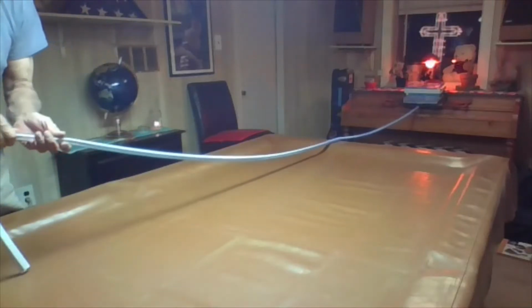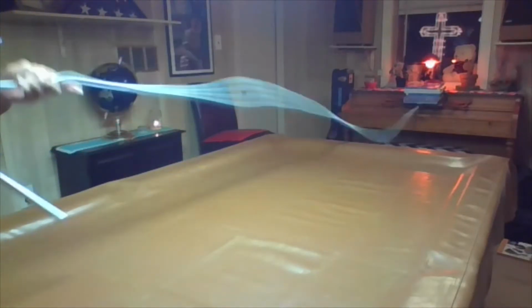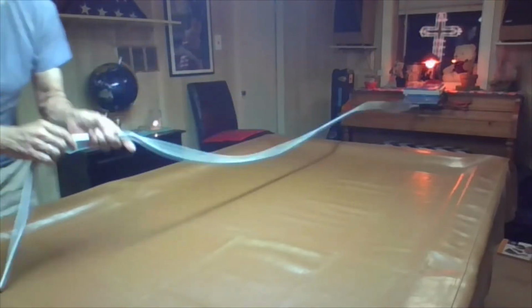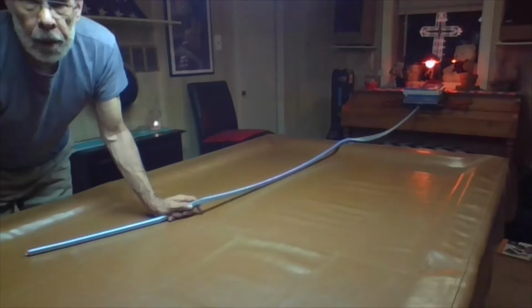So let's see if we can see a few crests and troughs. Can you see the part that goes up? That's the crest. The part that goes down, that's the trough.